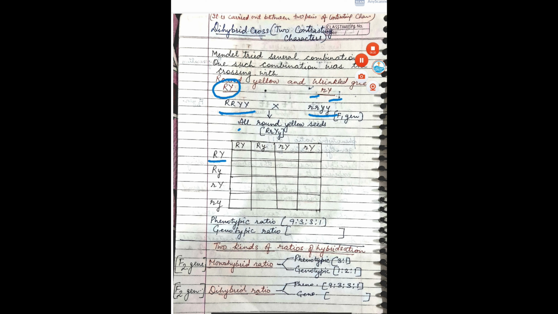Here it will be capital R, Y. When you solve this, just multiply this with this, then multiply this, and multiply this. As a result, the phenotypic ratio will be 9:3:3:1. This is the phenotypic ratio, that is, the observable characters. But the genotypic ratio is very complex. Just leave it like this. The genotypic ratio is still in process; the experiments are going on.